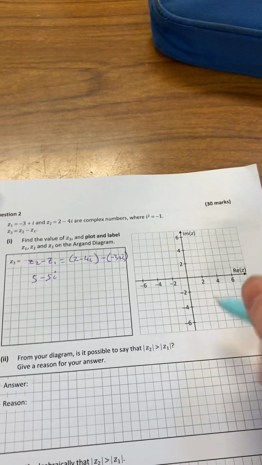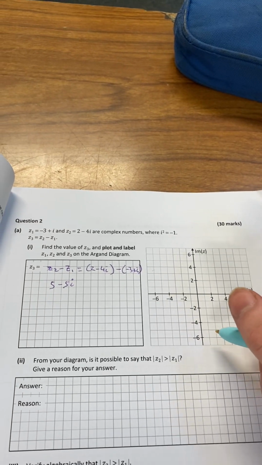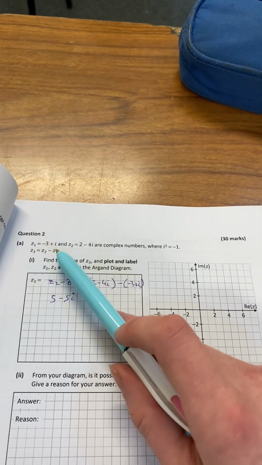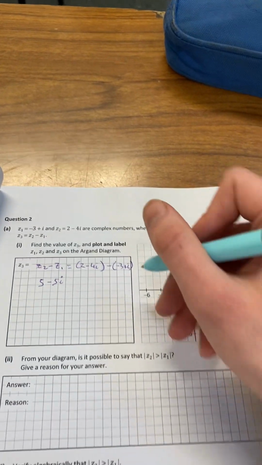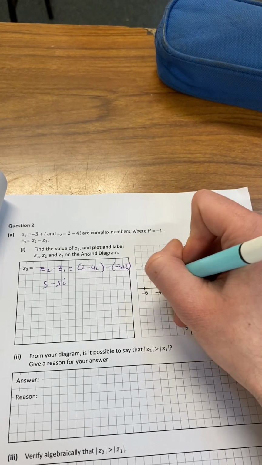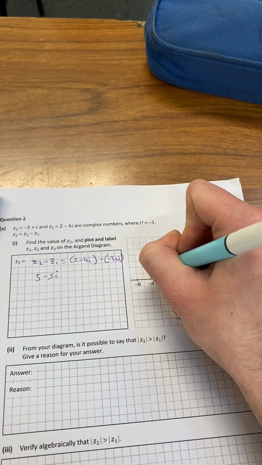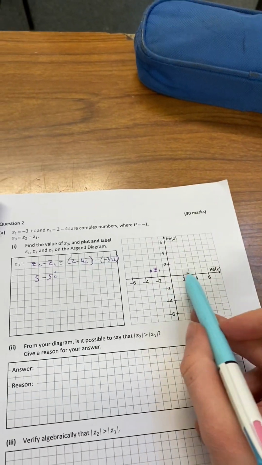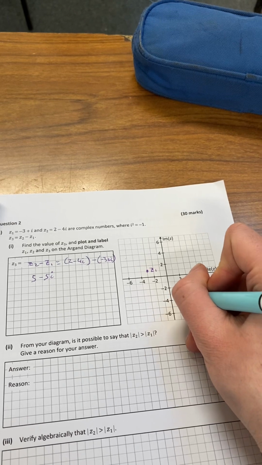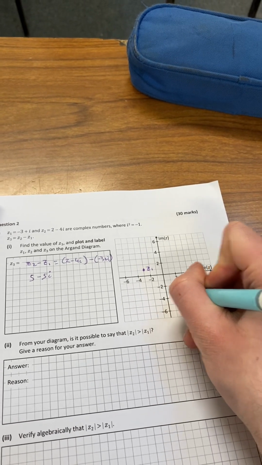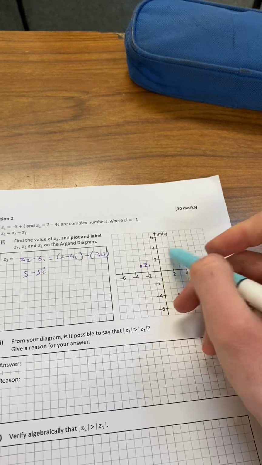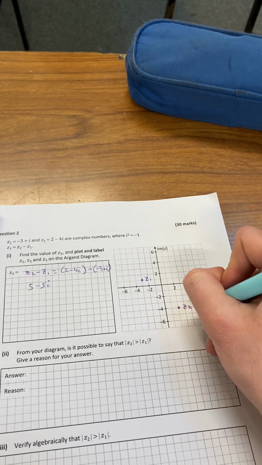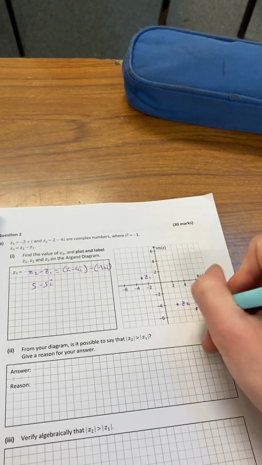Okay, now we're going to plot those three points on the Argand diagram. The first point is minus 3 plus i: minus 3 on the real, up to 1 on the imaginary. This is where Z1 is. Next we have 2 minus 4i, we go out to 2 on the real, down to minus 4 on the imaginary. Z2 is down here. Lastly, 5 minus 5i, go out to 5, down to minus 5, that's Z3.